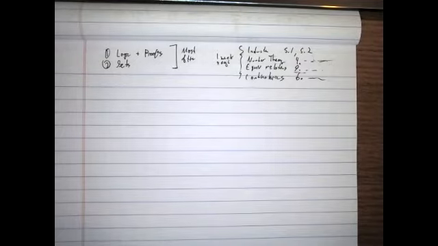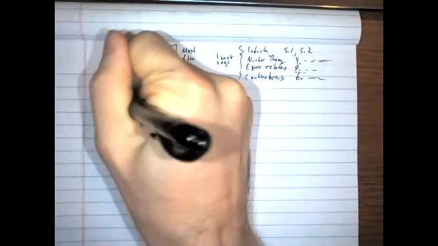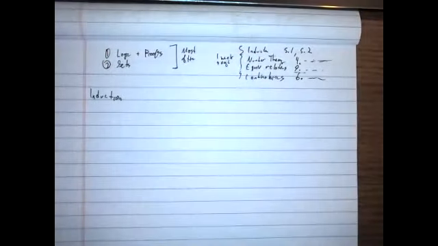Okay, so induction. Can someone give me a rough idea of what induction is or what induction does? Hang on, I'm going to close my front door, but you can still either say something or write something. Okay. What is induction?